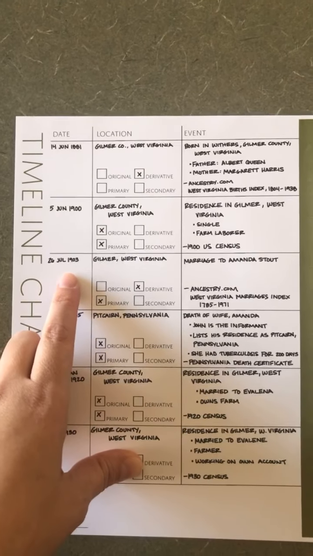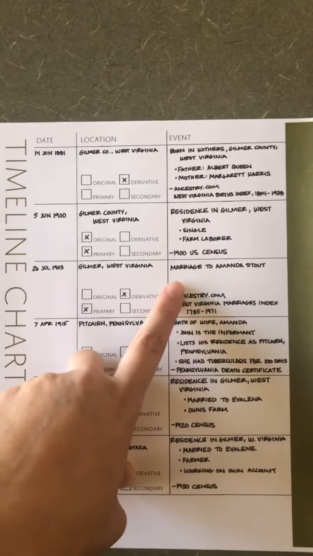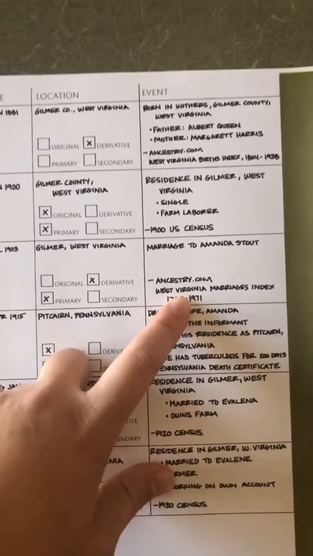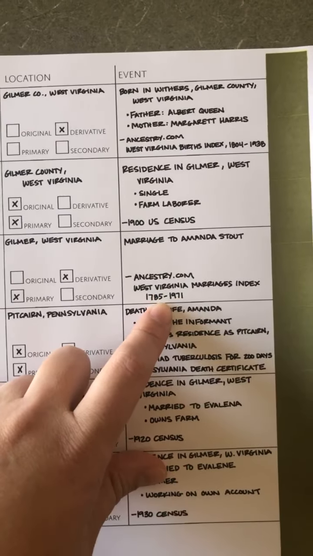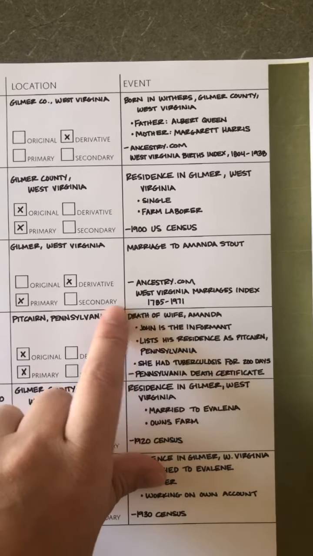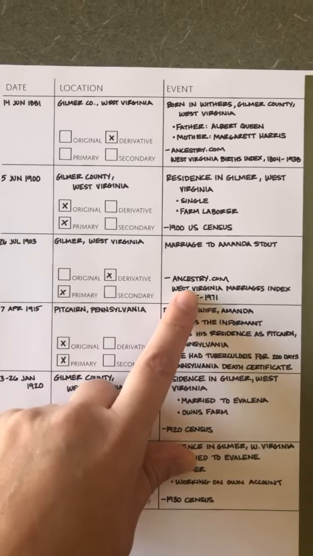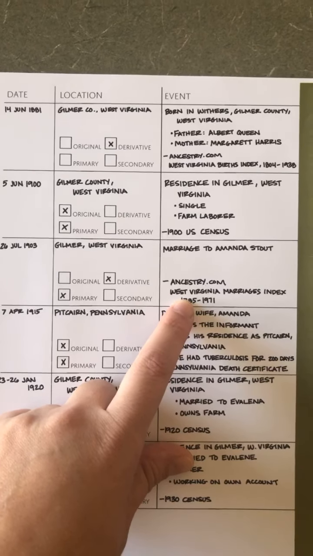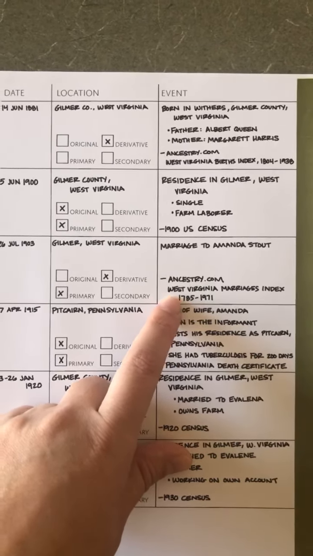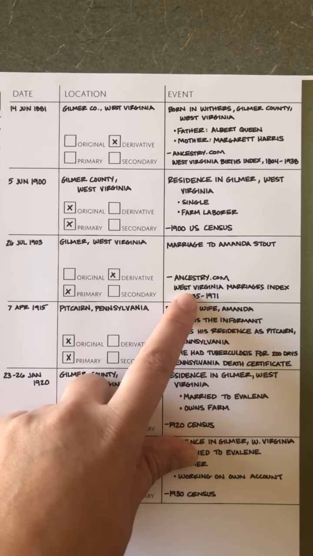Down here, 5 years later, we've got his marriage, and I'm getting that from the Ancestry.com West Virginia Marriages Index, not from the original marriage record. So this is primary information because I'm assuming that the index took that information from the marriage certificate, the marriage record, but it's derivative because all I have is the index.